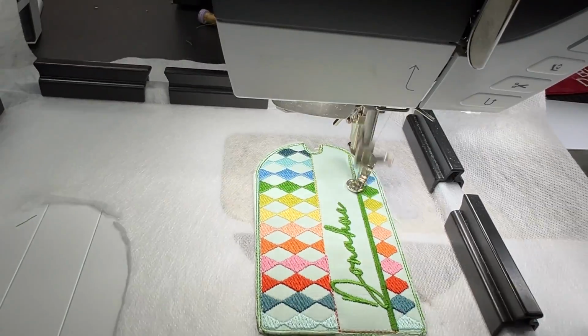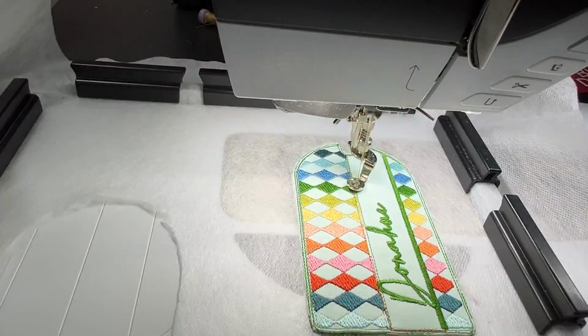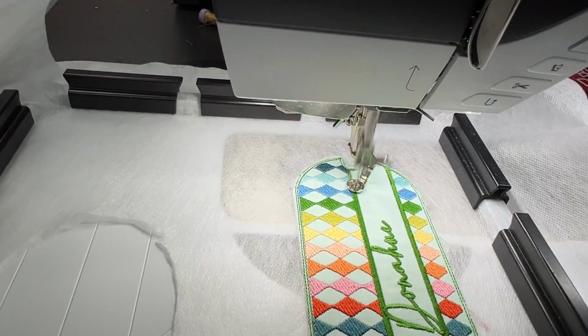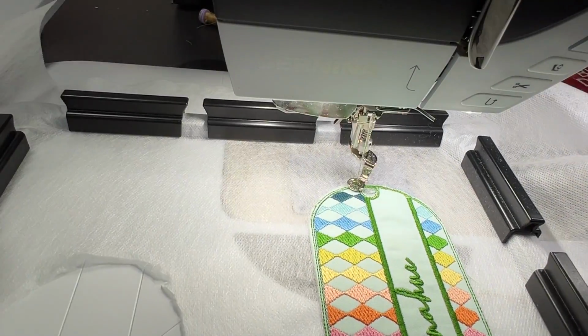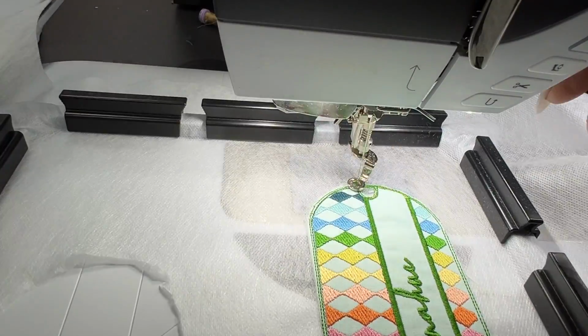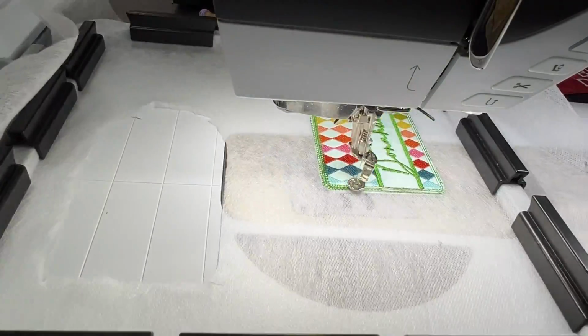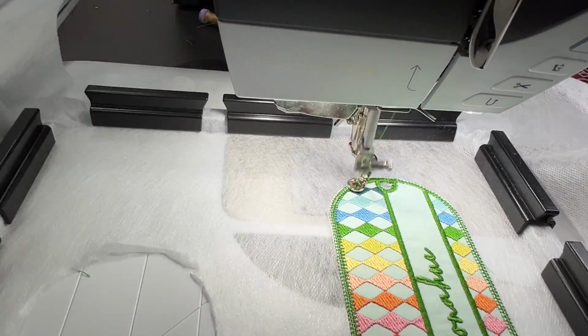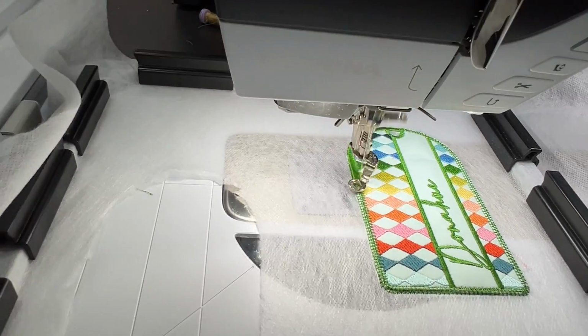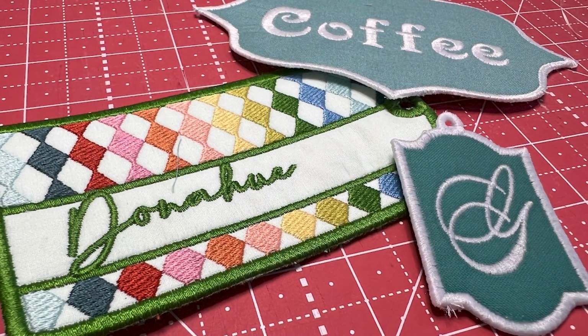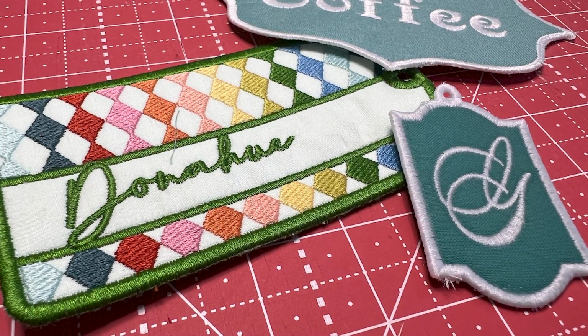And then you can see that after you trim, you're just going to simply stitch all of the satin stitching. That includes the satin stitch bars above and below the name, and the satin stitching around the tag to cover the raw edges, and the reinforcement stitch above the eyelet and the eyelet itself. And once you take it out of the hoop, you're going to give it a little bath, let it dry completely, and press it flat to dry.